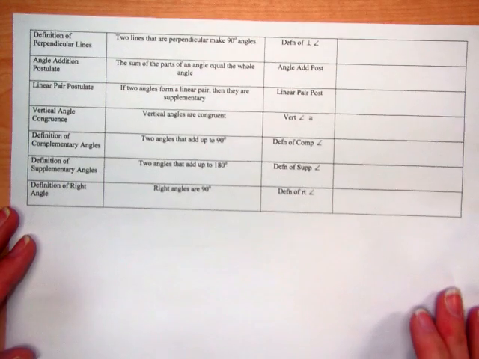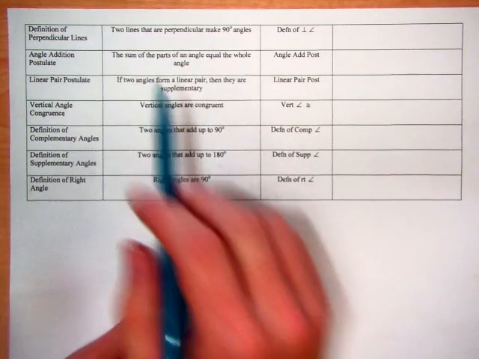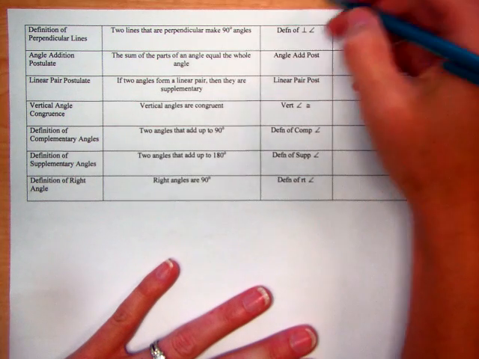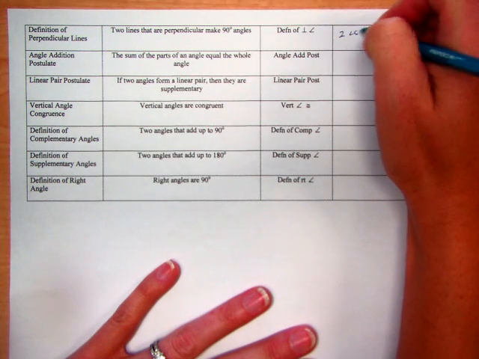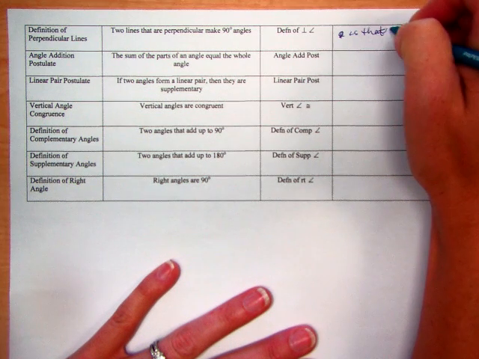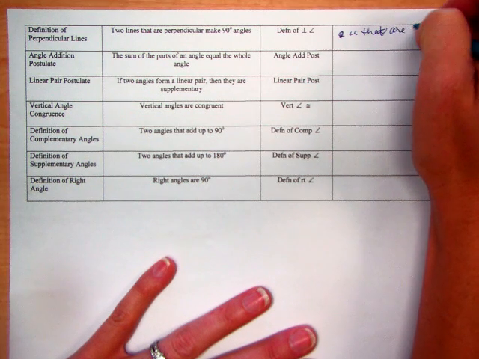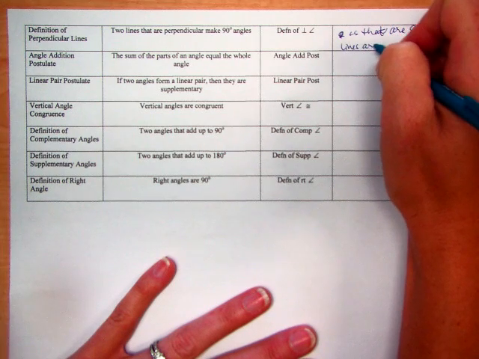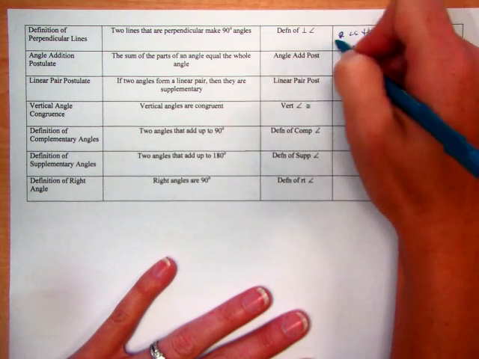On to the back, we've got definition of perpendicular lines. So two lines that are perpendicular make 90-degree angles. So you should either be able to tell me about angles that are 90, or you could talk to me about lines that are perpendicular. You could do one or the other.